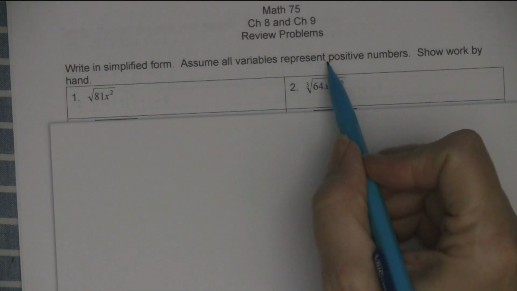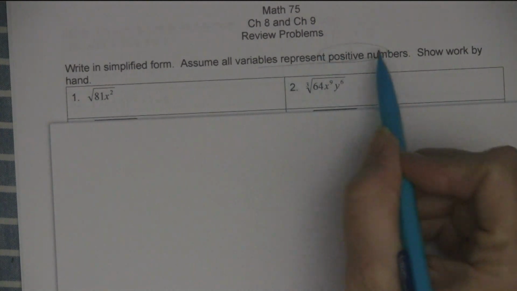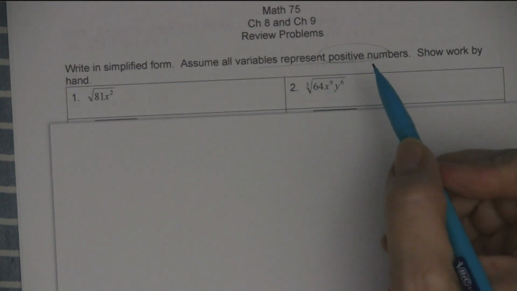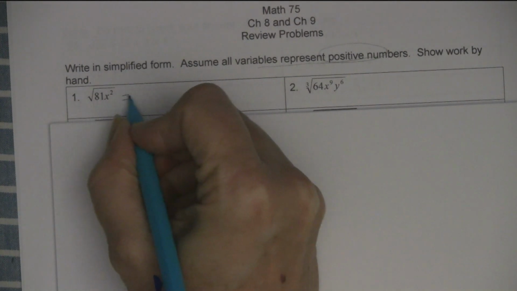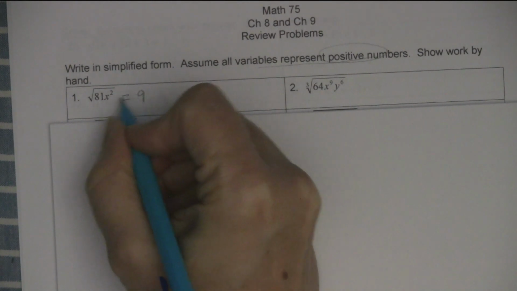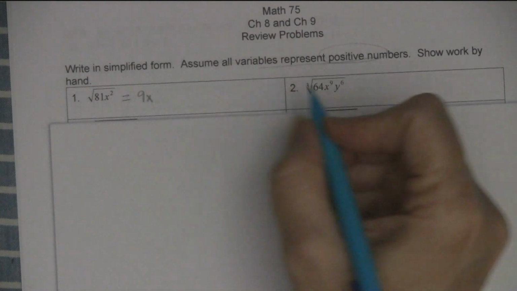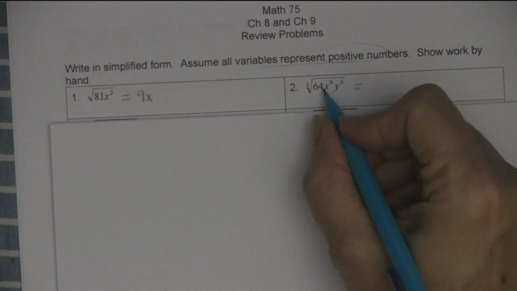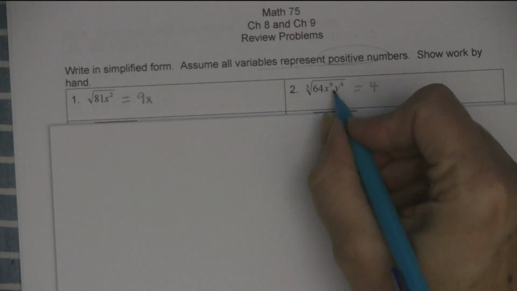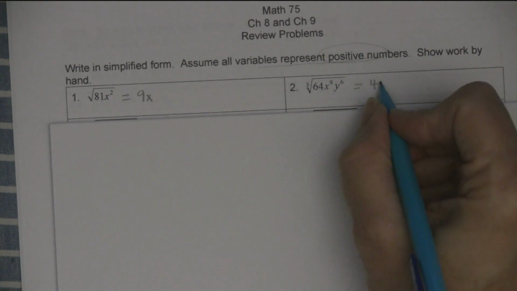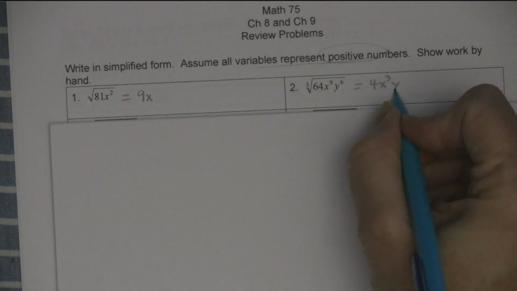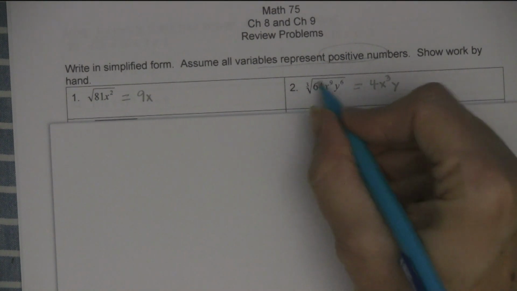Anyway, they say that the variables represent positive numbers. That means I don't have to worry about absolute value. So this is just the square root of 81 is 9, the square root of x squared is x. Cube root of 64 is 4, and then you can divide the index, right? 9 divided by 3 is x to the third. 6 divided by 3 is 2.